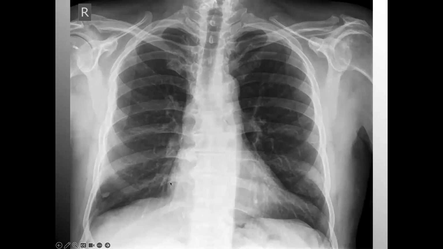Now, there is a rib that's causing a bit of artifact, but if you look closely, I don't really have an ability to trace it all the way down the diaphragm. So there's a little infiltrate in this left lower lobe region. Maybe even the lingula could be involved in the left lobe here.